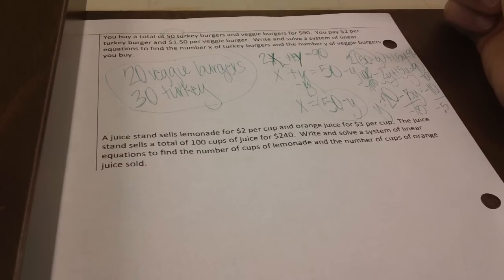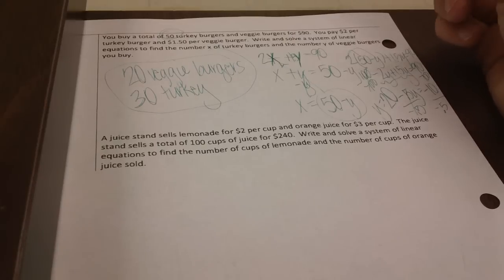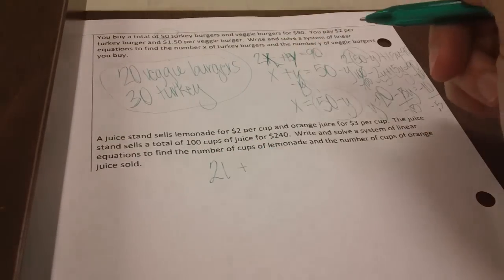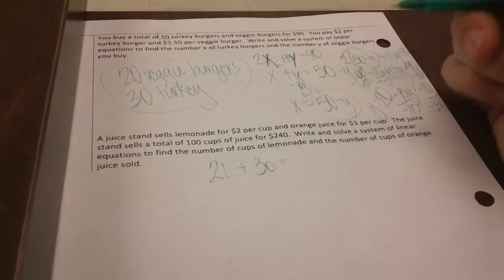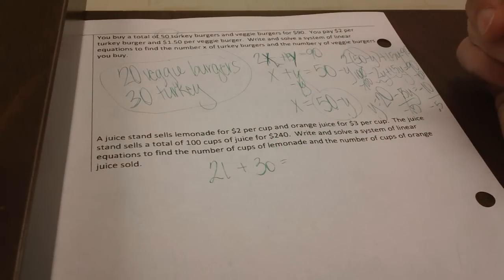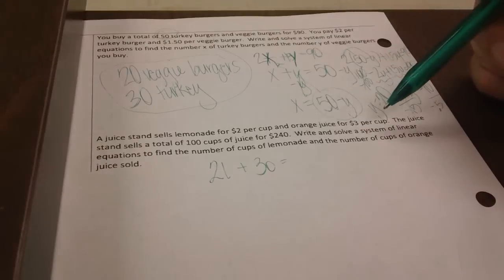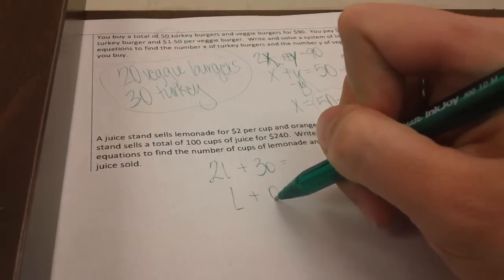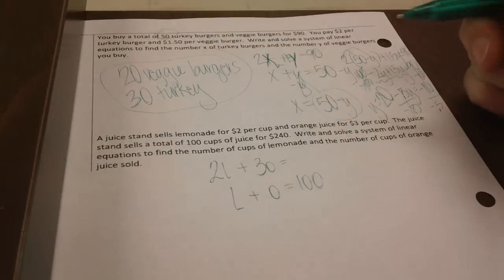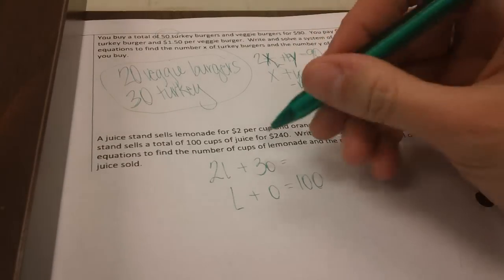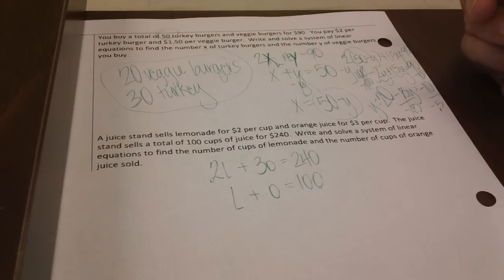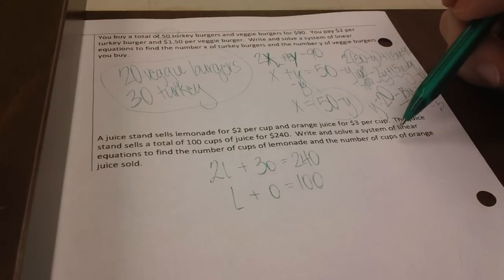A juice stand sells lemonade for $2 per cup and orange juice for $3 per cup. So 2L plus 3O equals, we're not sure how much yet. The juice stand sells a total of 100 cups. So L plus O is 100. And they sold all 100 of those cups for $240. Write and solve a system of linear equations to find the number of cups of lemonade and the number of cups of orange juice sold.